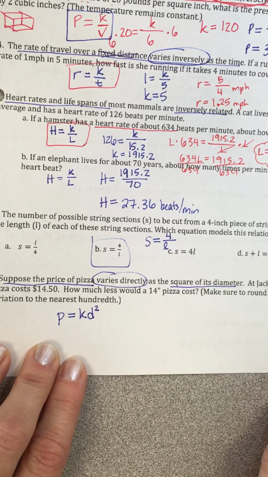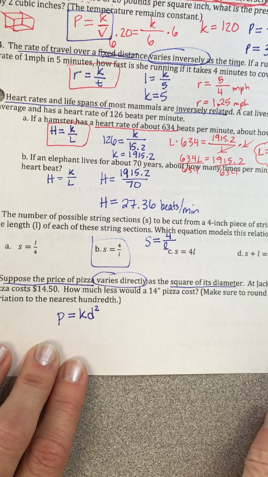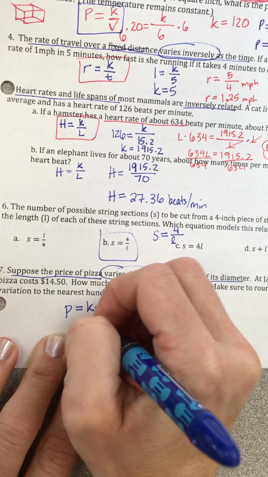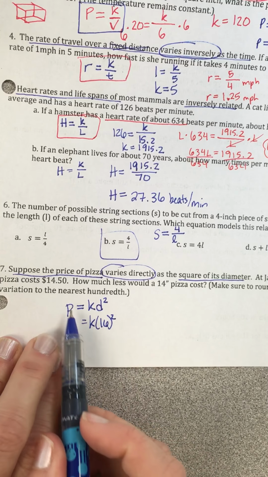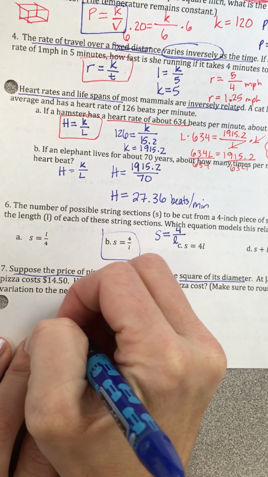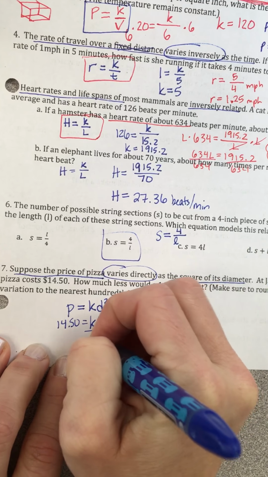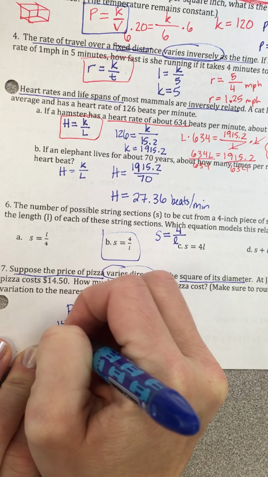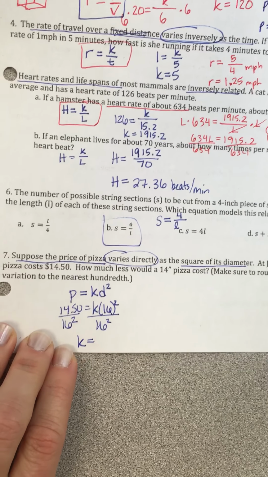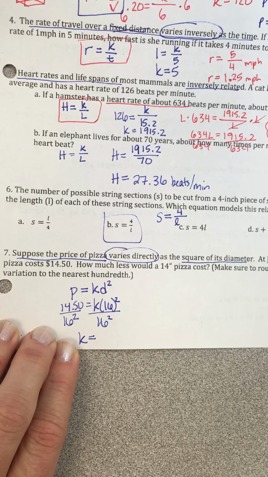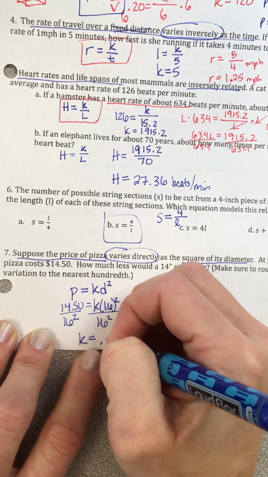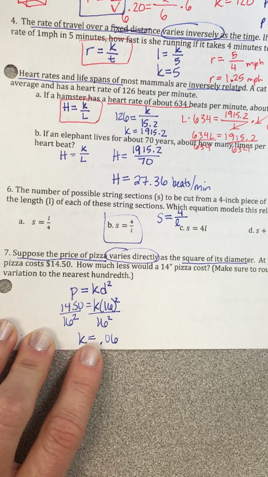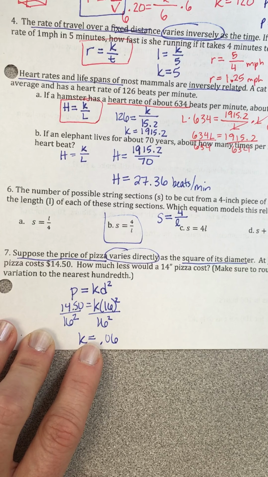A 16-inch pizza goes in for what? What's 16 inches going to be? Diameter. Cost how much? $14.50. So that goes in for price. Okay. You can do this all in one step. Just make sure you're dividing by 16 squared. And what do you get for K? Good. What did it say to round it to? So how many decimal places is that? 2. Okay, so that's what we did.